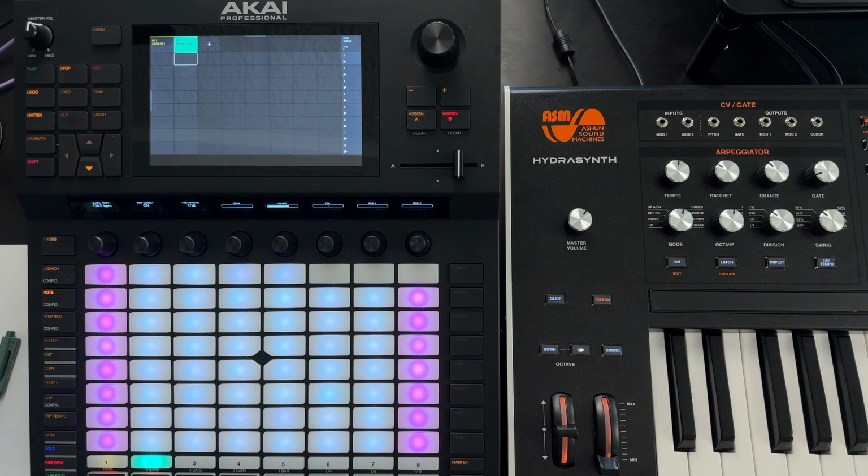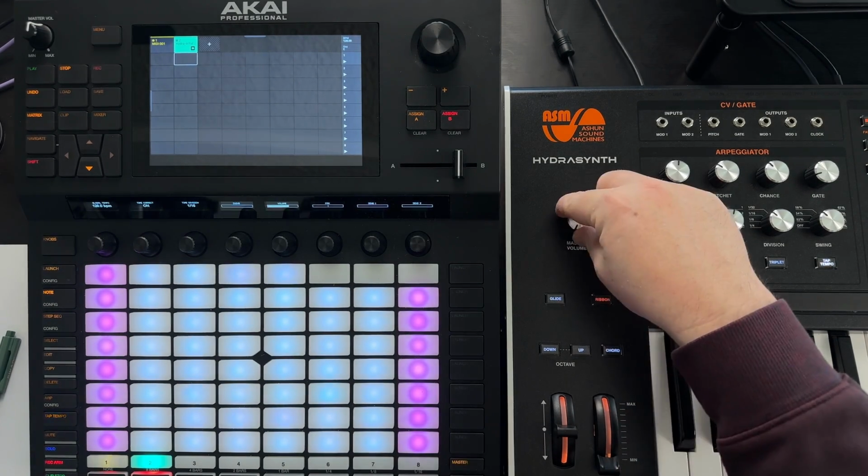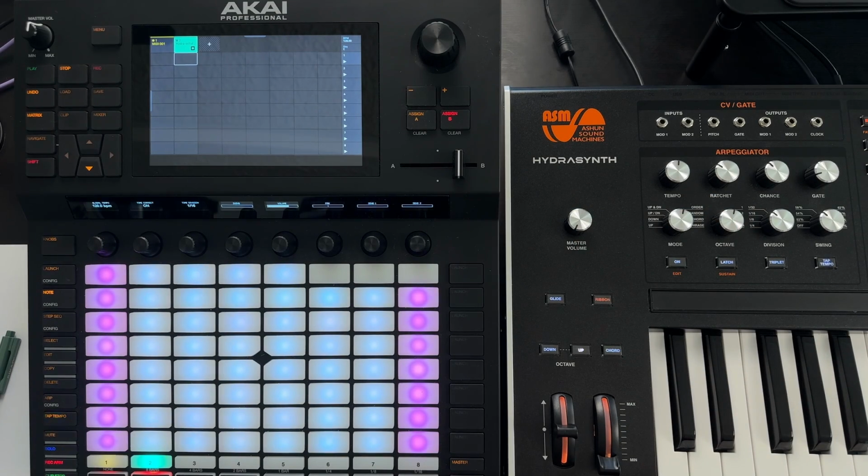All right. It's completed, so let's check out what we've created and see if it sounds okay. I actually prefer to play from the keyboard, so let me jump over here. I'll turn the volume down on here just to prove that we're not actually playing the Hydro Synth.